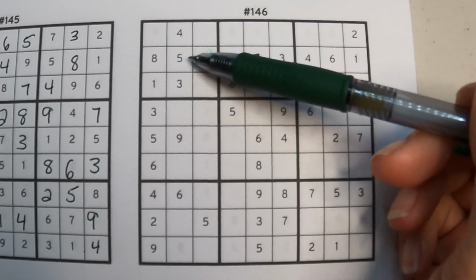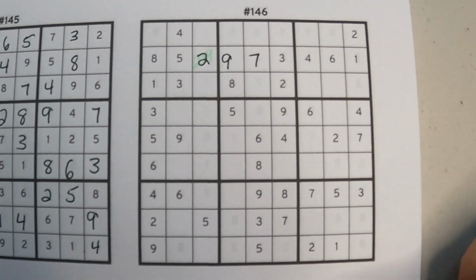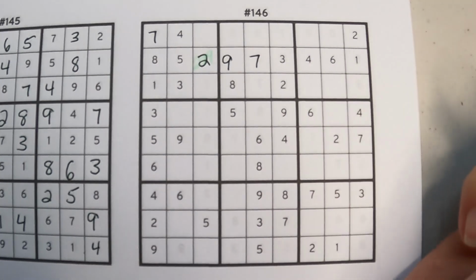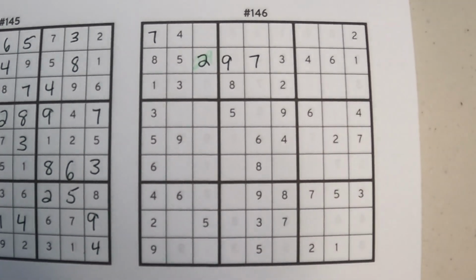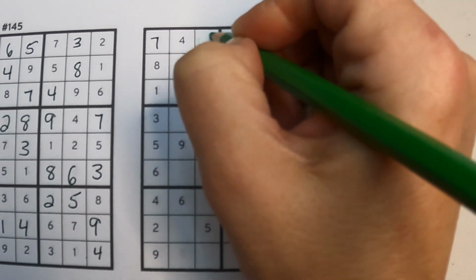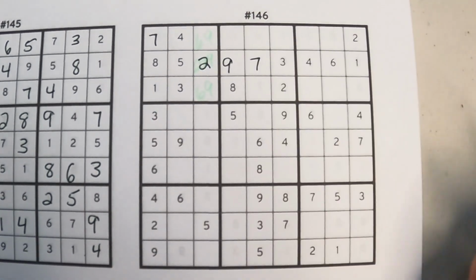For this box now, we're missing 6, 7, and 9. We've got 6 and 9 here, so this is our 7. I don't see any other help. So 6, 9, 6, 9.